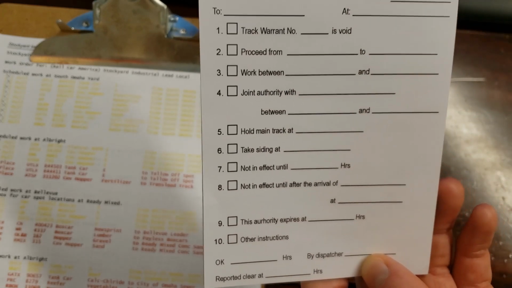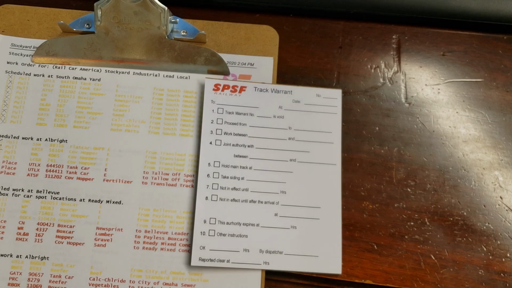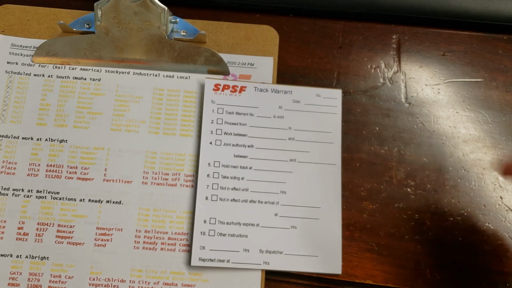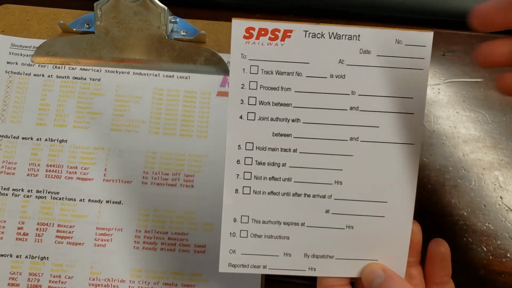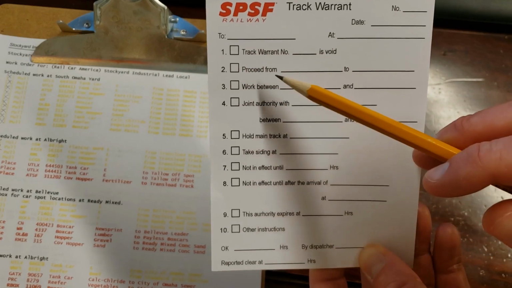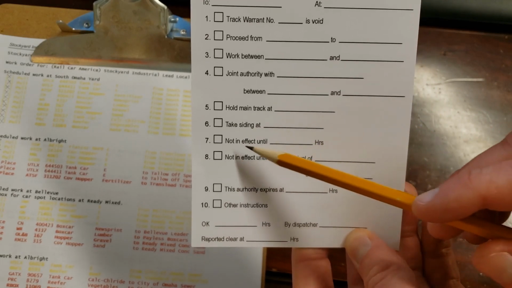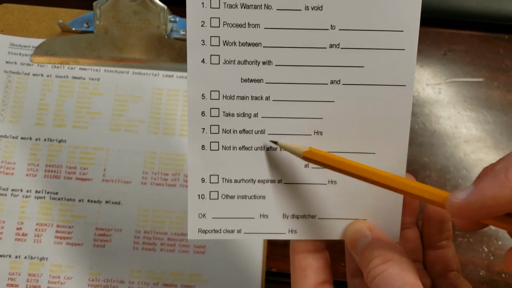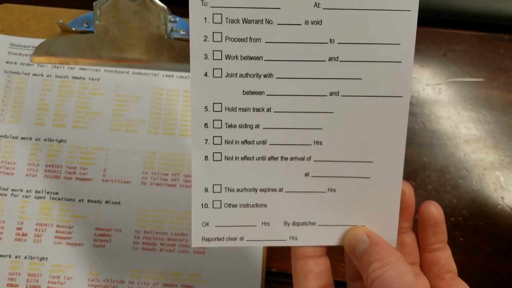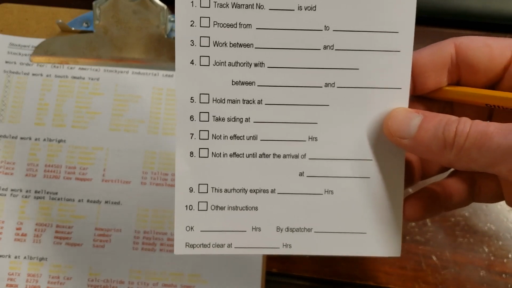Now these are important because when you're talking to your crew as a dispatcher, you want them to say checkbox, so certain number. So that way it's very clear as to what number you give them. Now you won't give them all of these numbers, you'll probably just use 1 or 2. For example, for just starting out, we'll probably just say checkbox 2, proceed from South Omaha to Bellevue, and then maybe checkbox 7, not in effect until maybe 700 hours. Give them a start time at 7 o'clock, that sort of thing, and that's it.